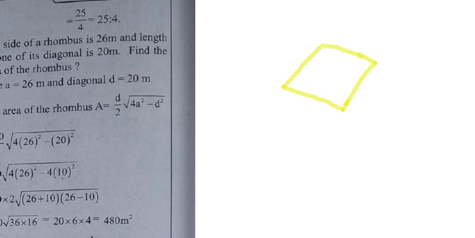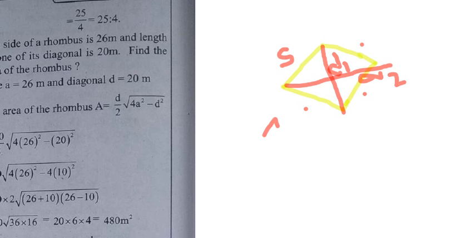And the diagonals are not equal. If you consider this is D1, then this is D2. And what is the area formula here? The area formula is half into the product of the diagonals, that is D1 into D2. Here the dot means into.